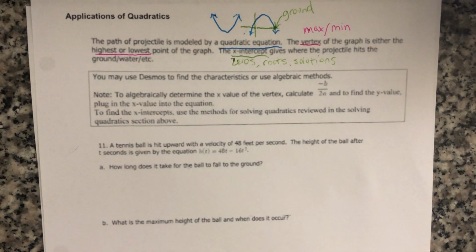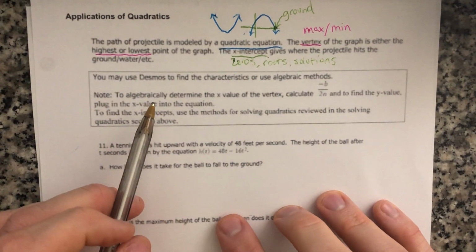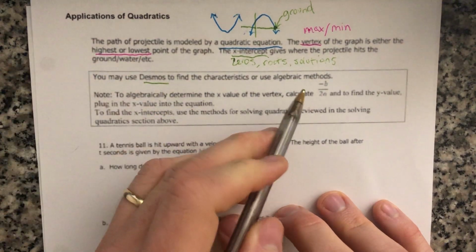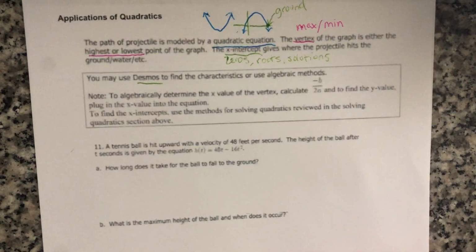So you may use Desmos to find the characteristics or use algebraic methods. Once again, I'm going to talk about Desmos first, and then I'll get into the algebra methods afterwards. So I'll come back to the algebra stuff after I finish the Desmos stuff.